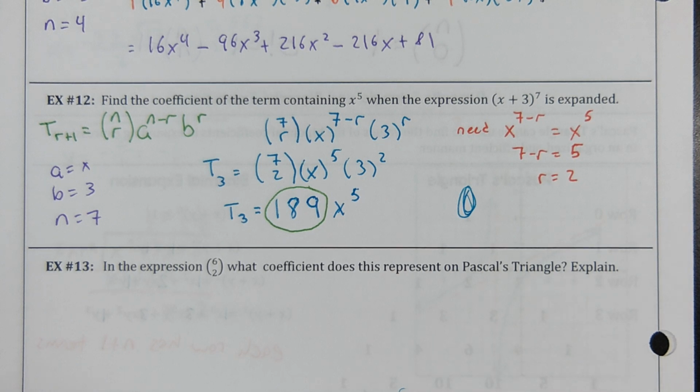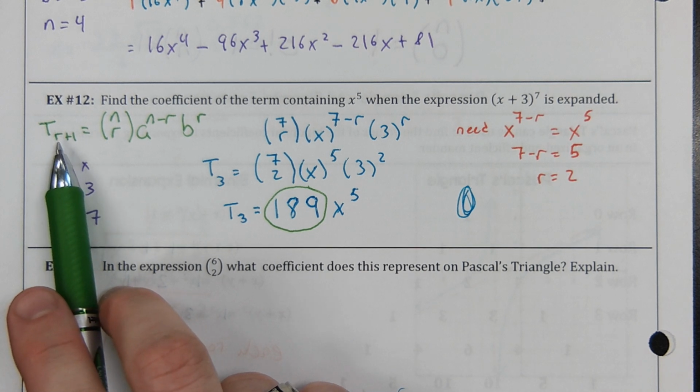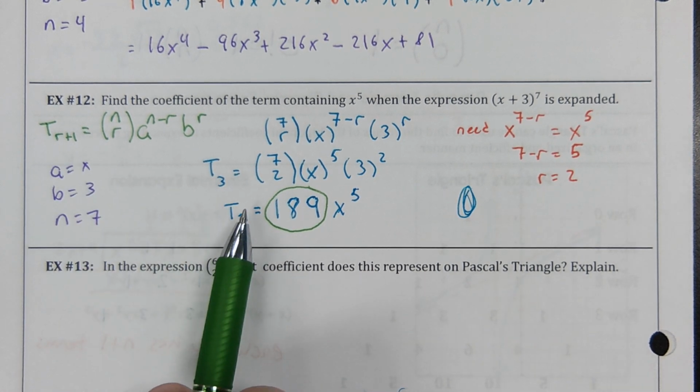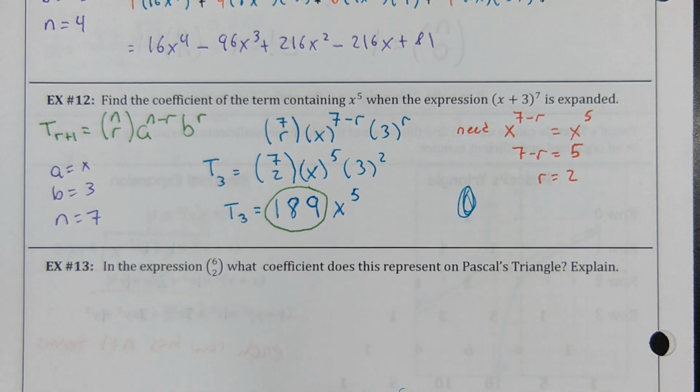Yes, sir. When writing the binomial expansion equation, are R and N subscripts? T sub R, that's R plus 1. Okay. T sub R plus 1. And that's why we knew it was T sub 3, because we found out that R was 2. So we did T sub 2 plus 1. So the third term.